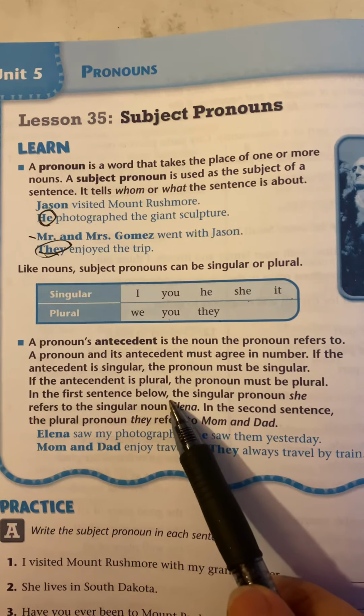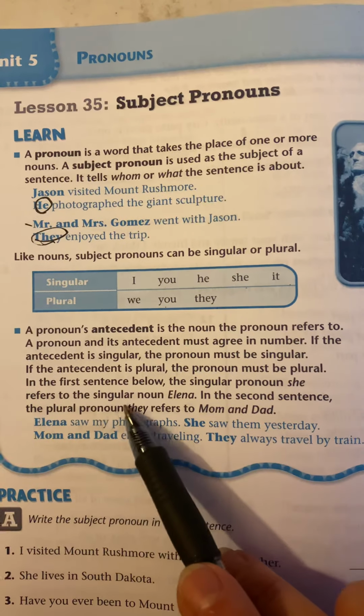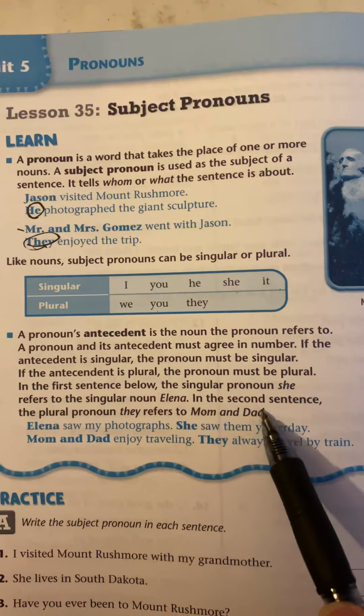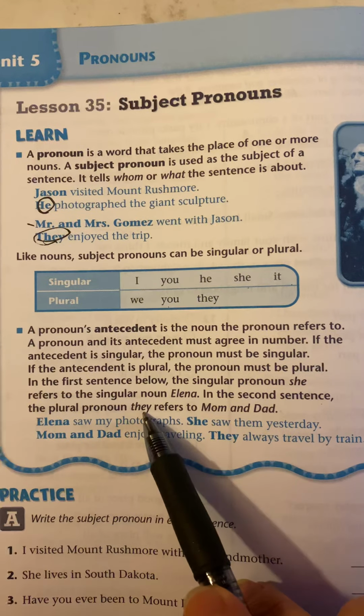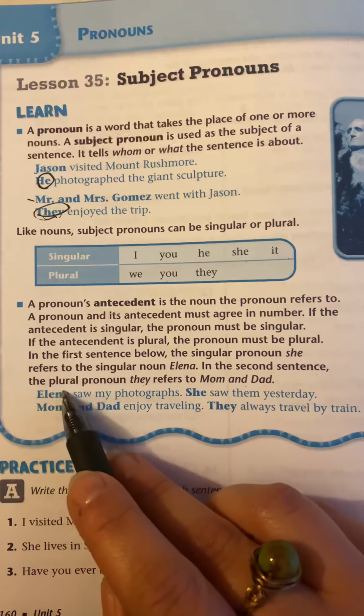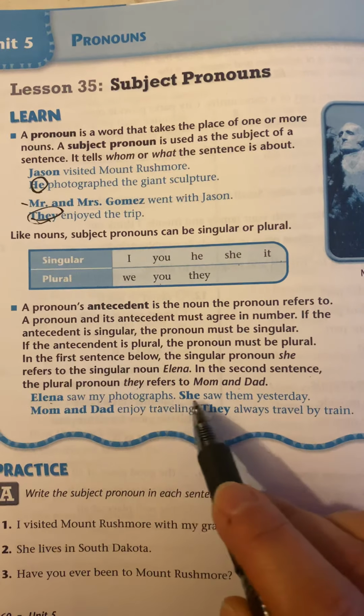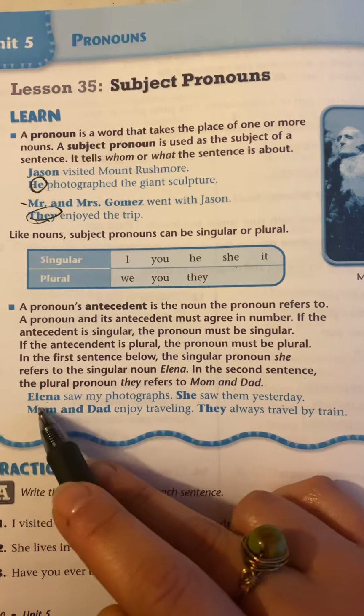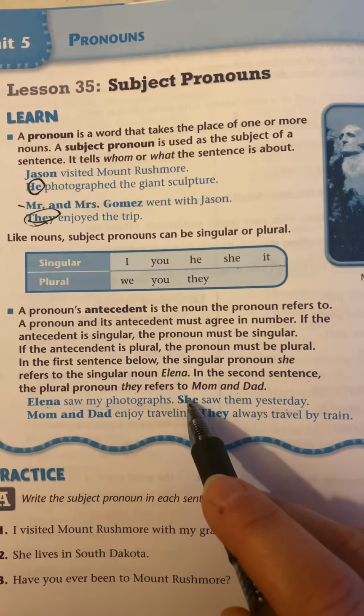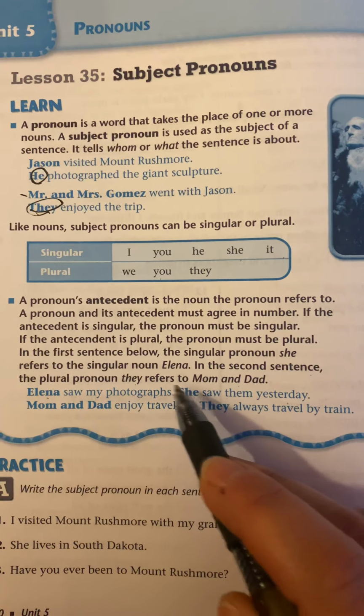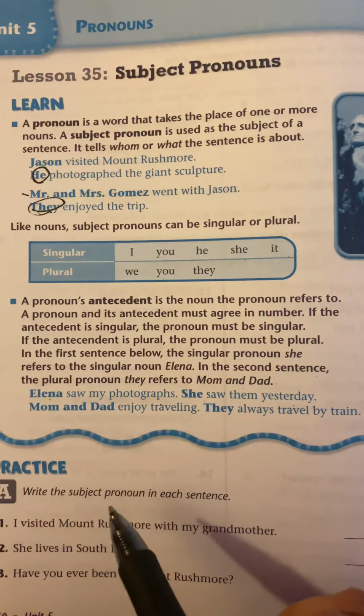In the first sentence below, the singular pronoun she refers to the singular noun Elena. In the second sentence, the plural pronoun they refers to mom and dad. So, Elena saw my photographs. She saw them yesterday. You wouldn't say, Elena saw my photographs. They saw them yesterday, because that would not be singular, right?